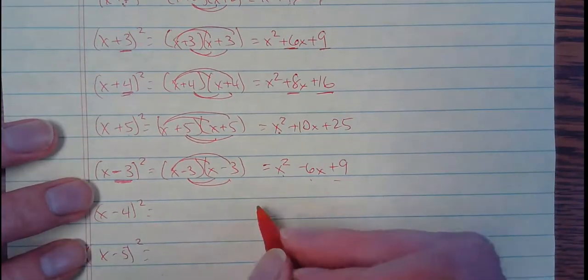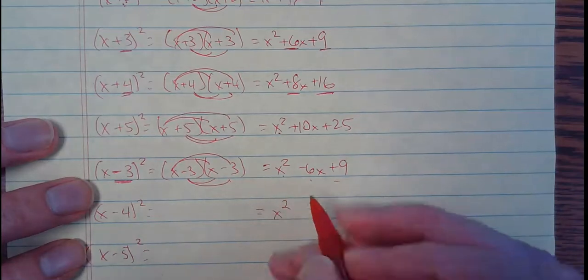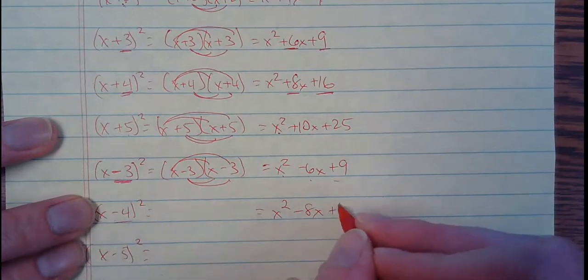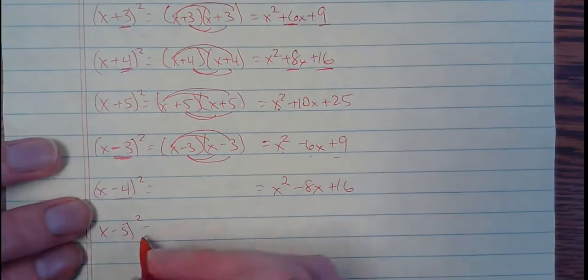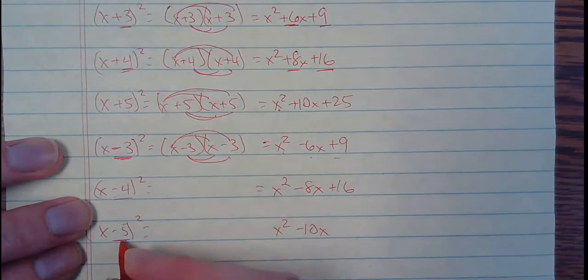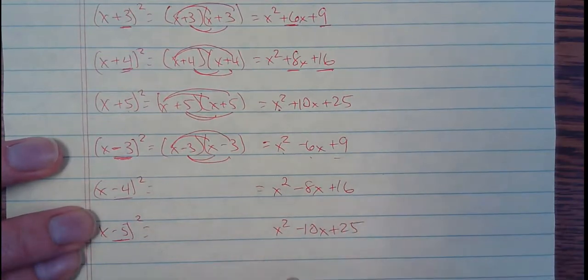So I could almost just see that this is a shortcut here. This is going to be double negative 4 would be negative 8. Negative 4 squared is 16. X squared, double negative 5, that's negative 10. Square negative 5, that's a positive 25.